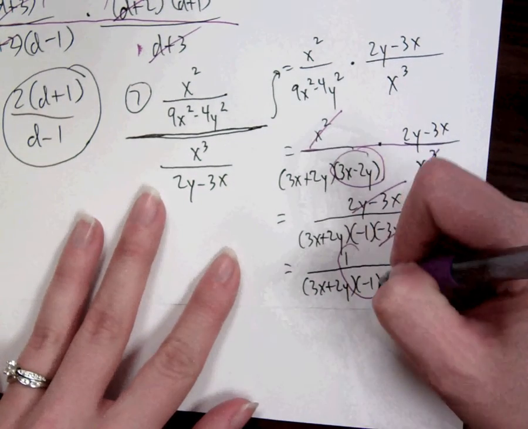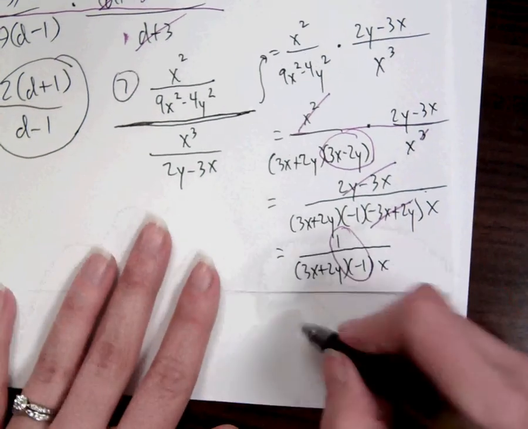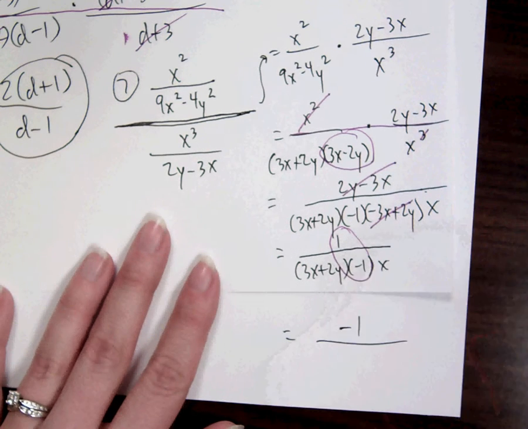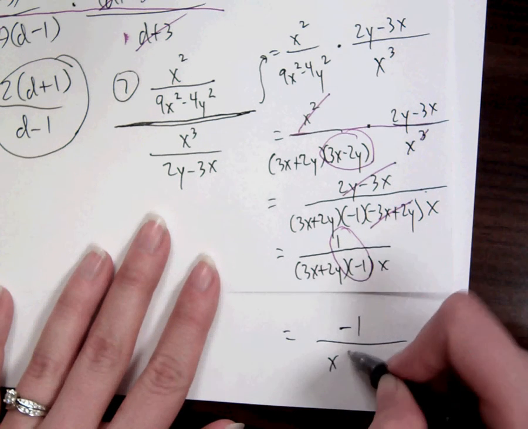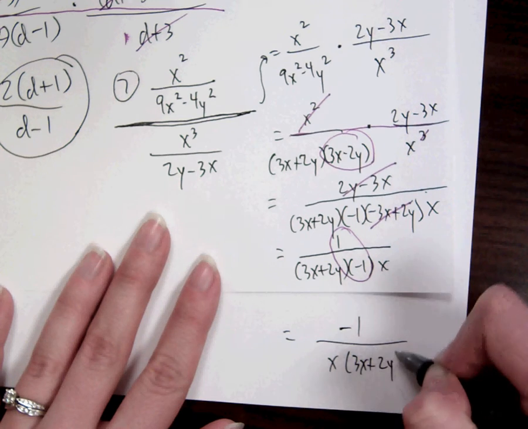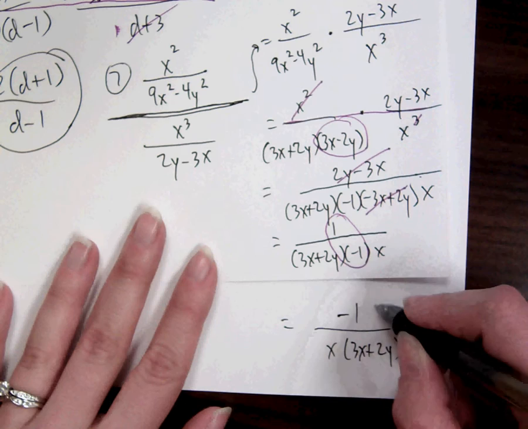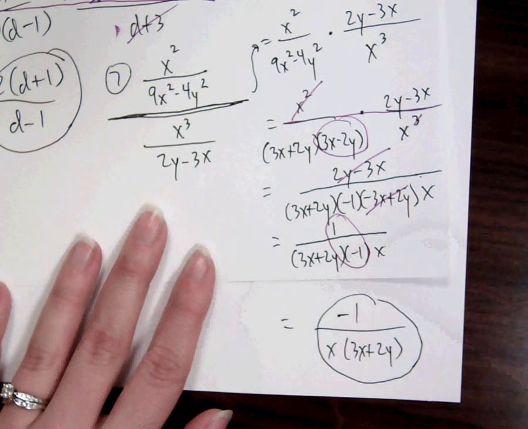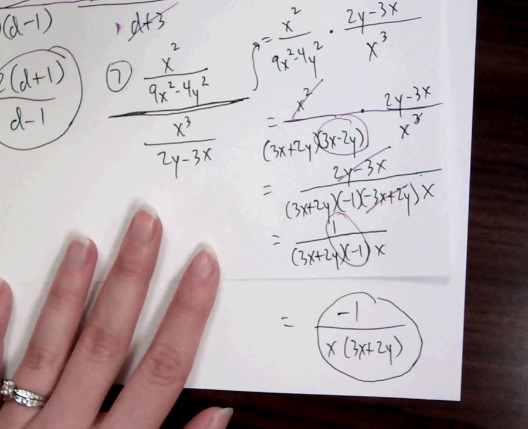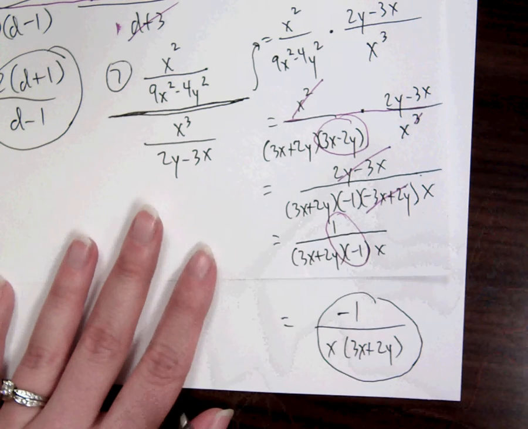I can probably simplify this to negative 1, just put the negative 1 in the numerator. And in the bottom I've got an x and a 3x plus 2y. The order there doesn't matter. You could have the 3x plus 2y first and then the x, but there we go, there's an answer. So again, factoring out a negative 1 right there is really, really helpful.